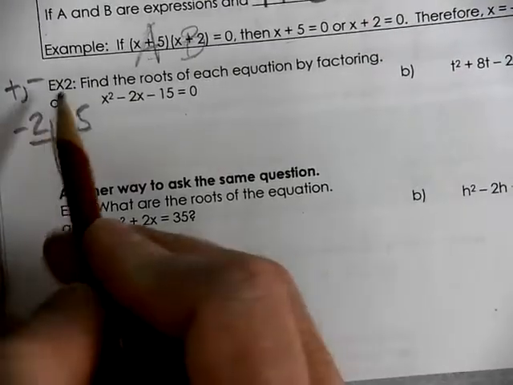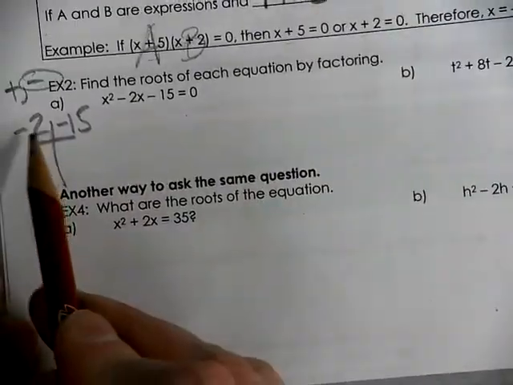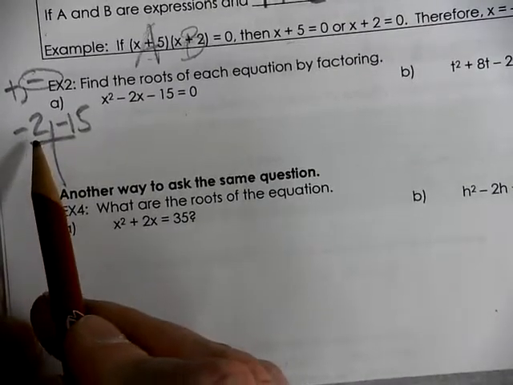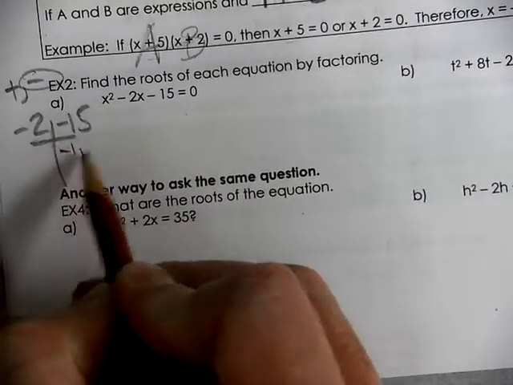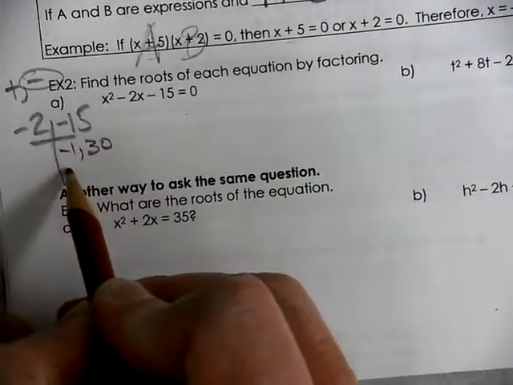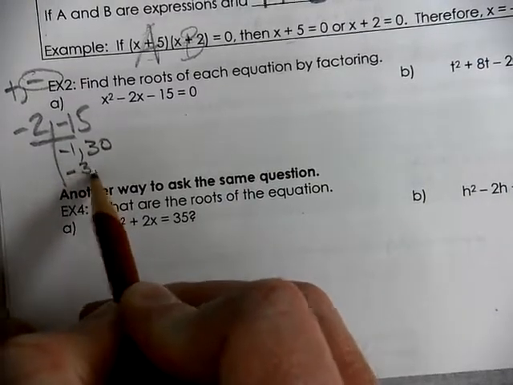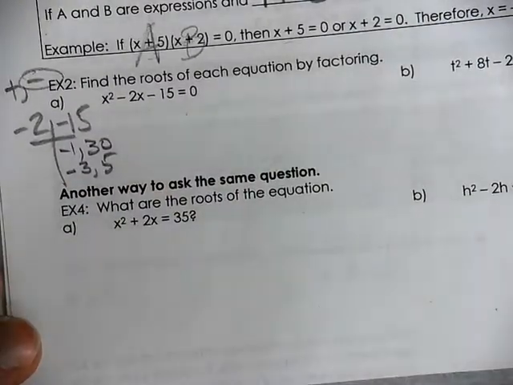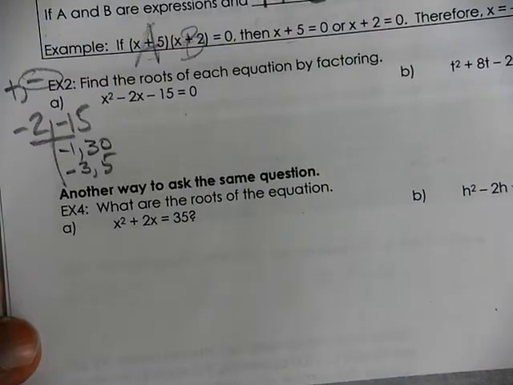The larger number has to be negative for you to add to be a negative. So negative 1 and 15, negative 3 and 5 are the only two ways that we can multiply to be negative 15.